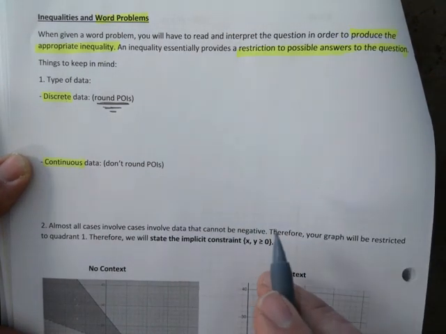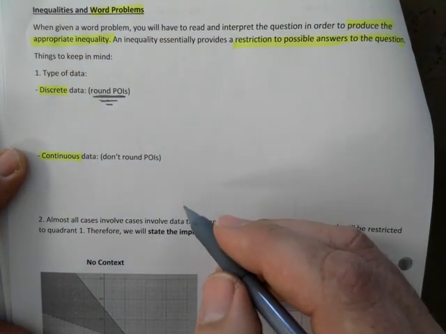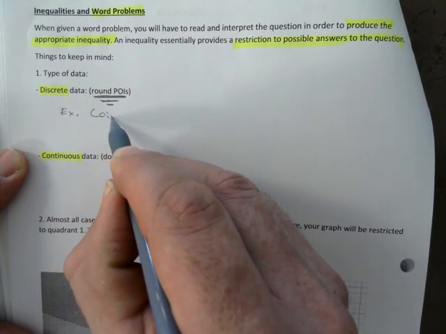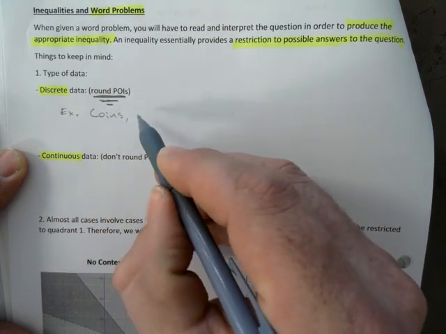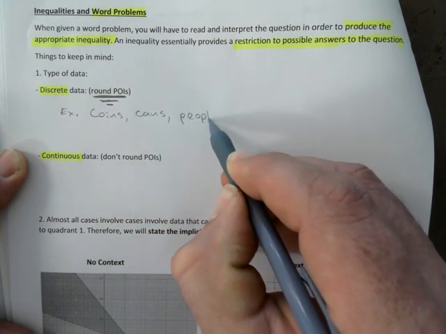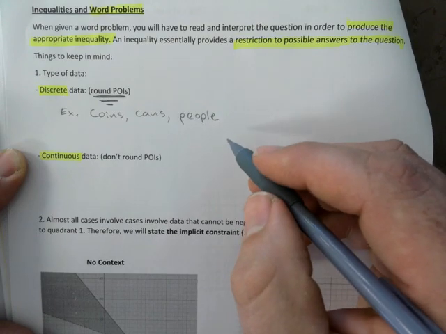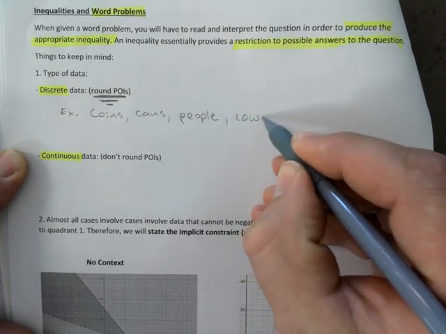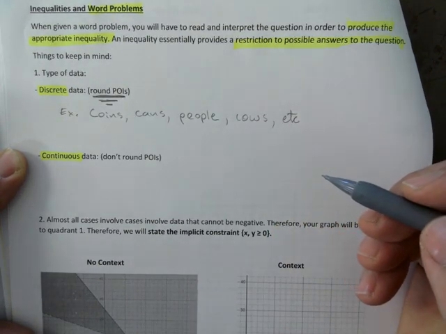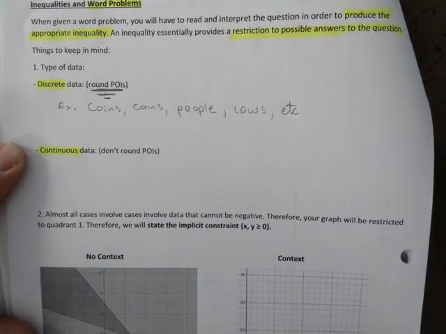Example, when you're dealing with coins, cans, people, cows, I don't know why I came up with that, but anyways, etc. We round POIs.